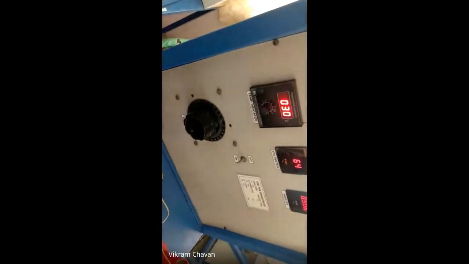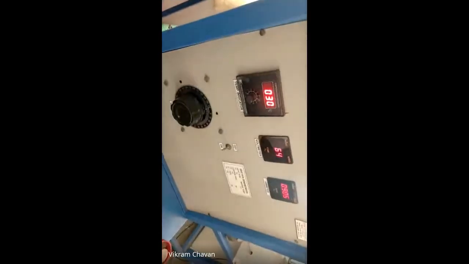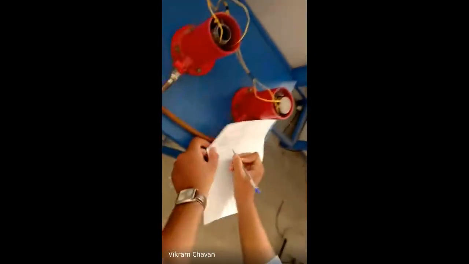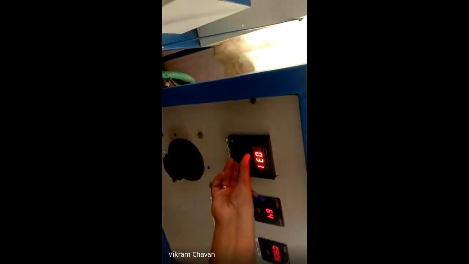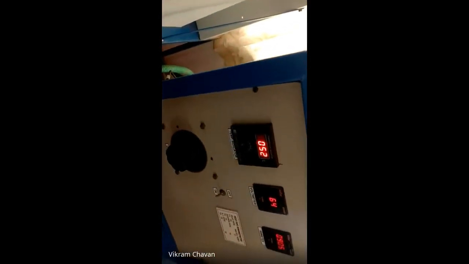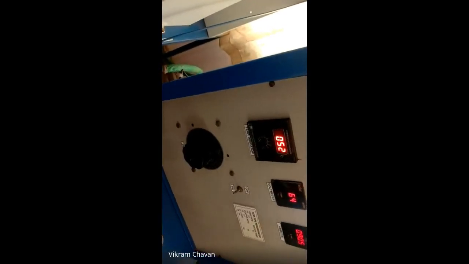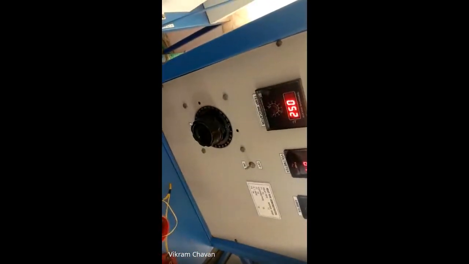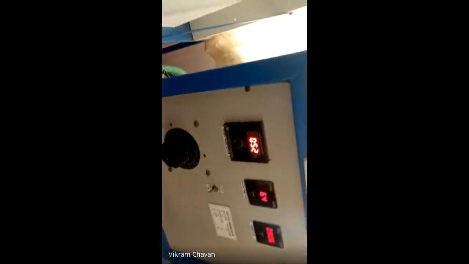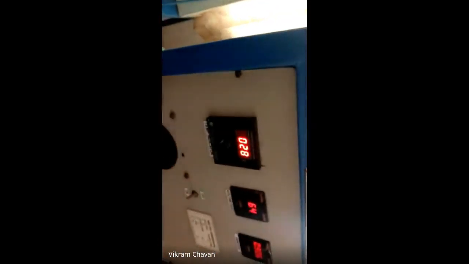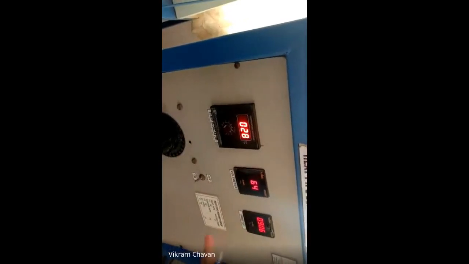T2 is the condenser side temperature of the heat pipe, and it is equal to 30. Then T3. T3 is the bottom side temperature of the copper pipe, and it is equal to 52. Then T4. T4 is the top side temperature of the copper pipe, and it is equal to 28.